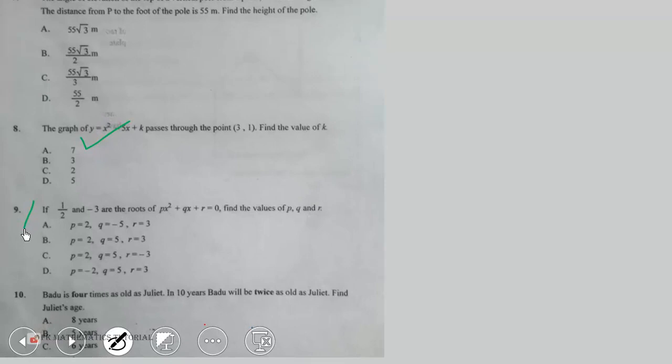Let's look at question number 9. If half and negative 3 are the roots of px squared plus qx plus r equals 0, find the values of p, q, and r. So if they are the roots, it means x equal half or x equal negative 3.